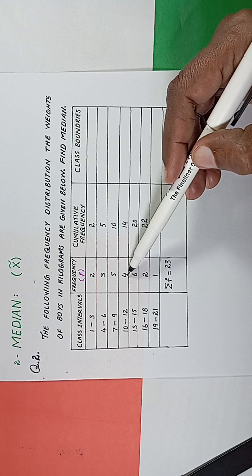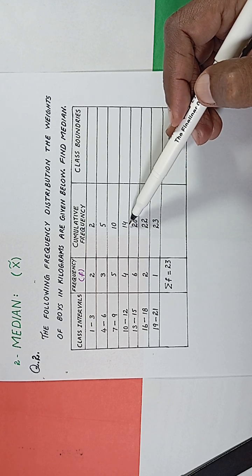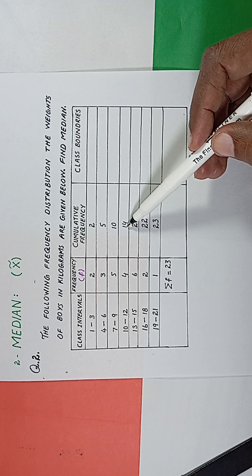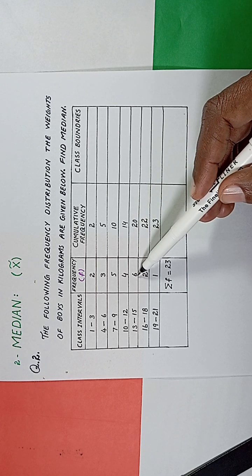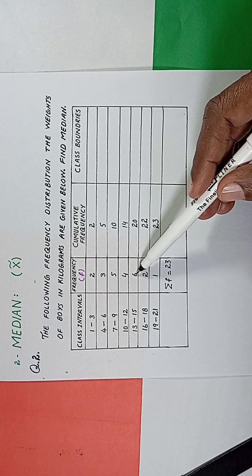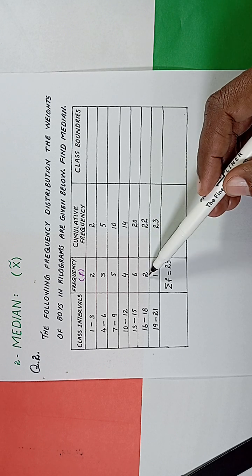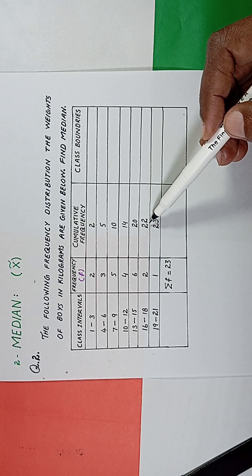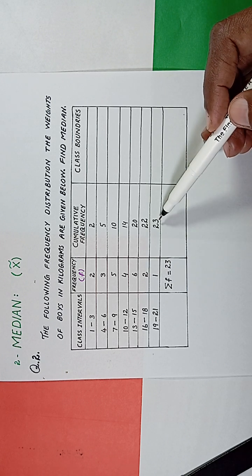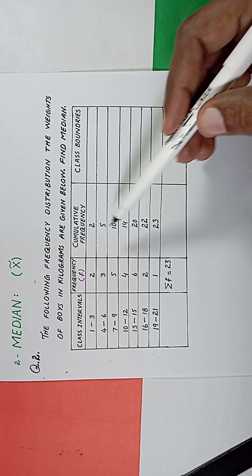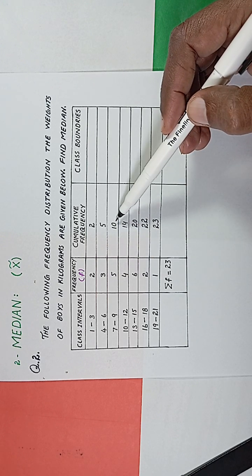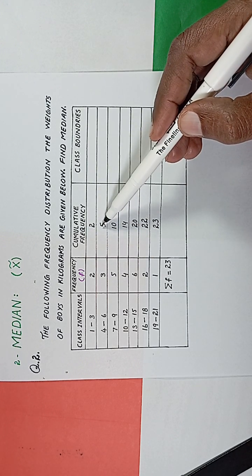Then we add 4 to 10 and make 14, and once we add 6 to 14 we get 20, and then add 2, we get 22, and we add 1 and we get 23. So by adding the frequencies, we get the cumulative frequency.